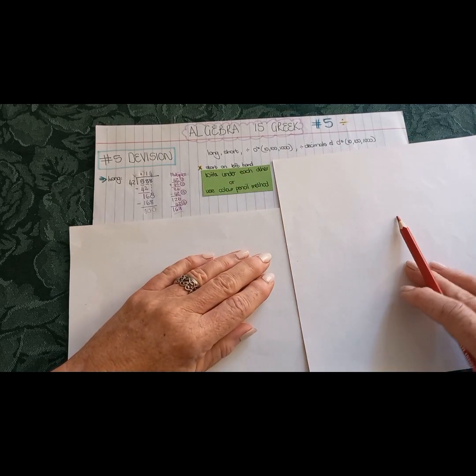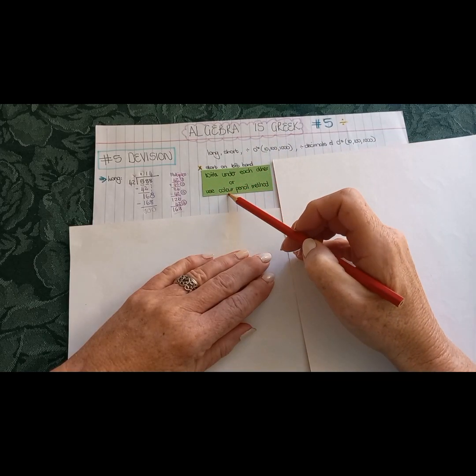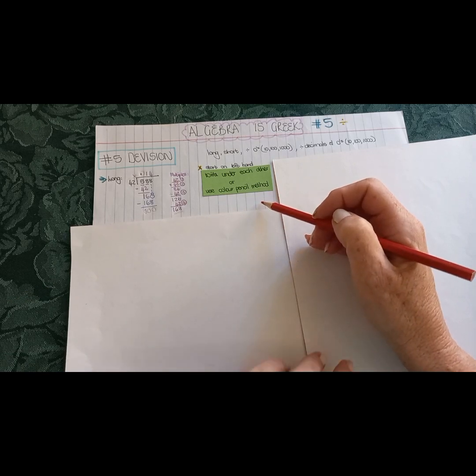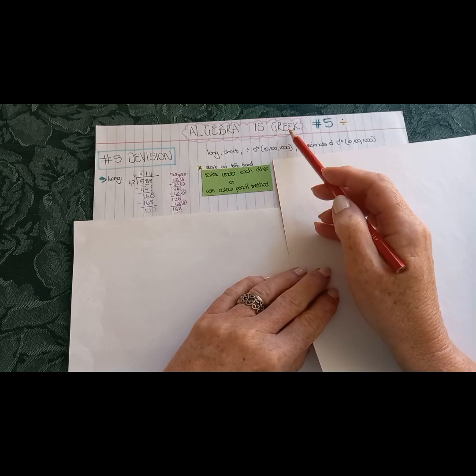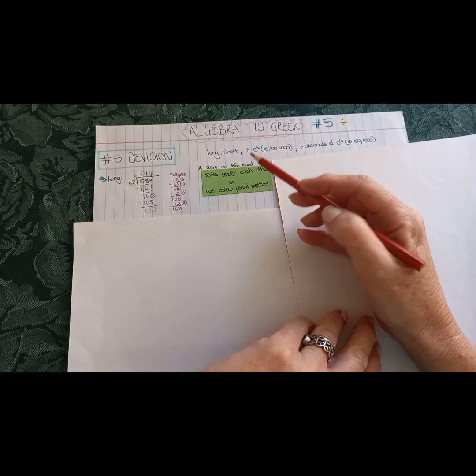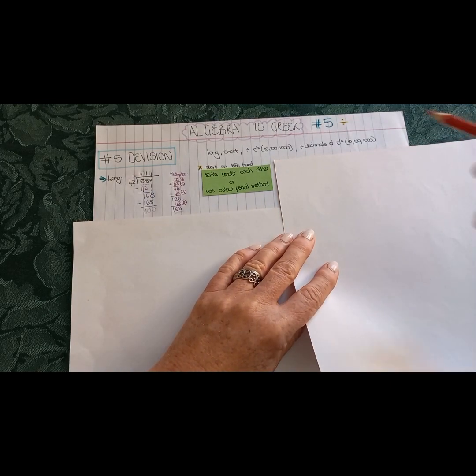Okay. Handy hint: write under each other or use the color pencil method. If you don't know what I'm referring to, have a look at Algebra is Greek number 2, where I explain how color methods can help you to keep track of where you are.